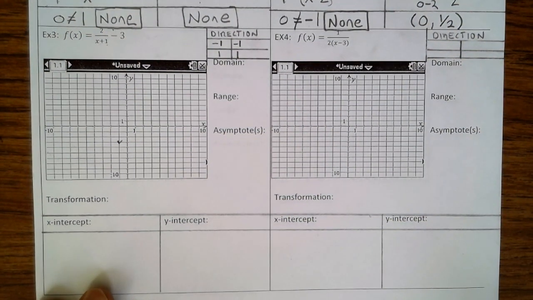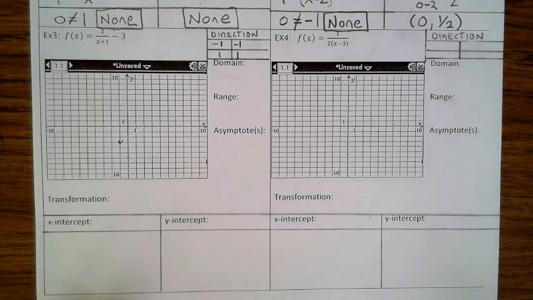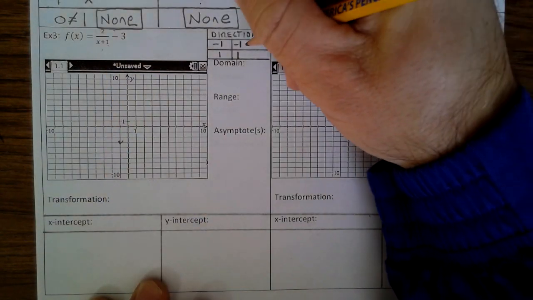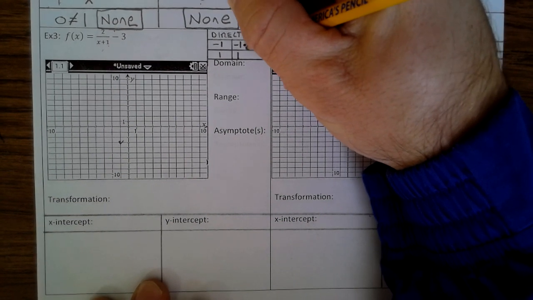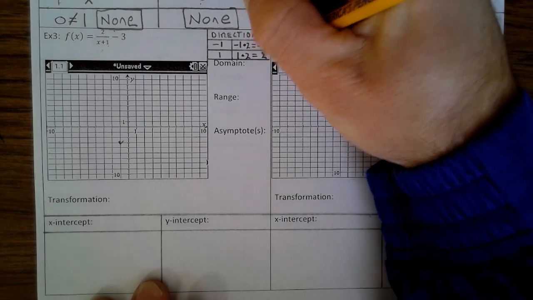Now, we know here that we have to multiply by 2. So negative 1 times 2 is negative 2, and 1 times 2 is 2. So from here, we go left 1, down 2, and from here, we go right 1, up 2.